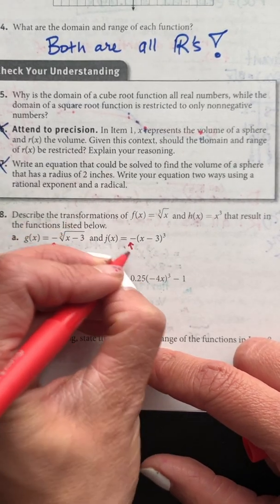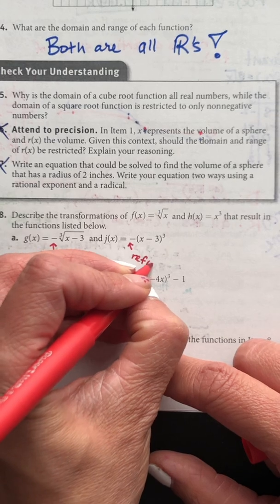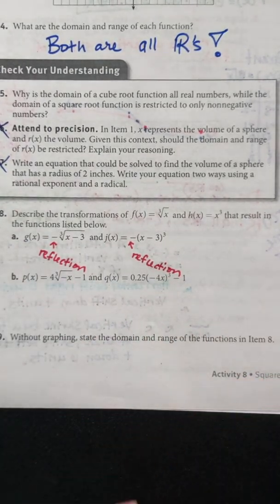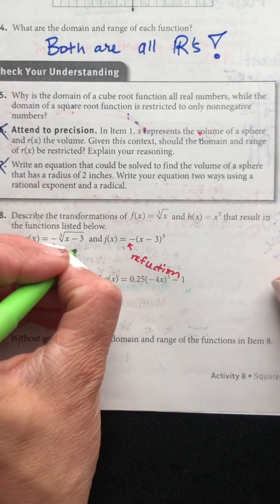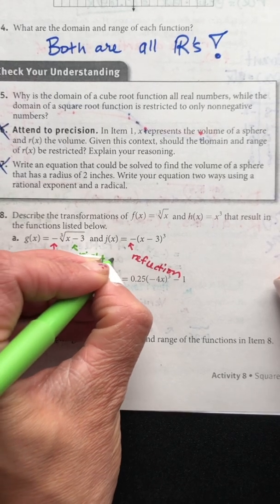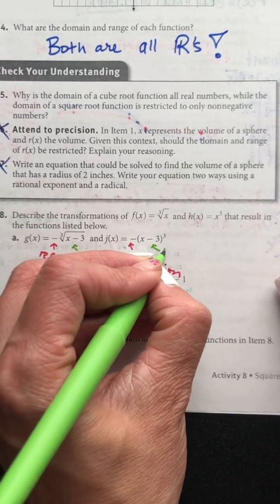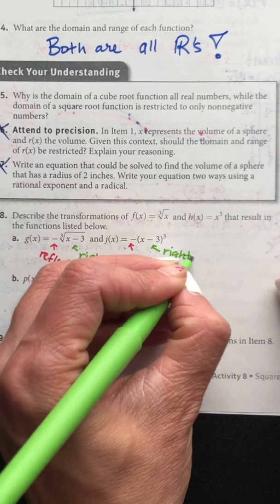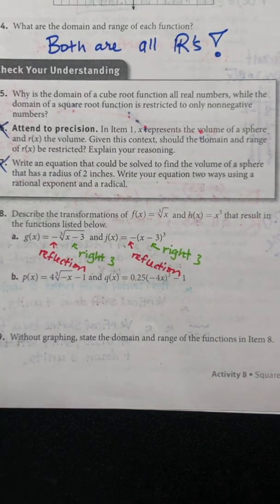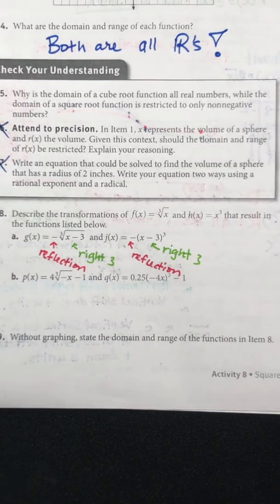Same with this one. And then that minus 3 underneath the radical and inside the parentheses means that we are going to shift to the right 3 units. Same thing here. So even though these are different functions, the transformations are exactly the same.